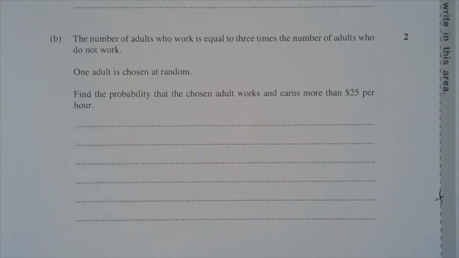Part B. The number of adults who work is equal to 3 times the number of adults who do not work. One adult is chosen at random. Find the probability that the chosen adult works and earns more than $25 per hour.